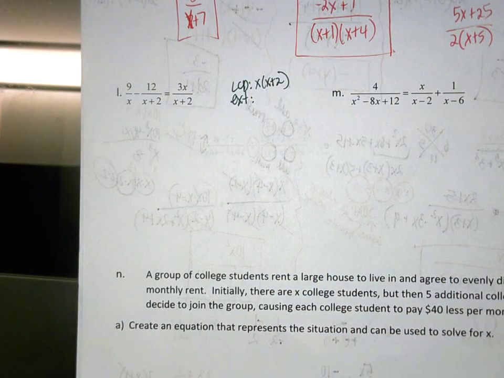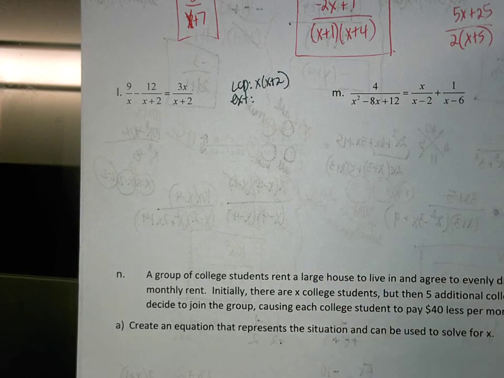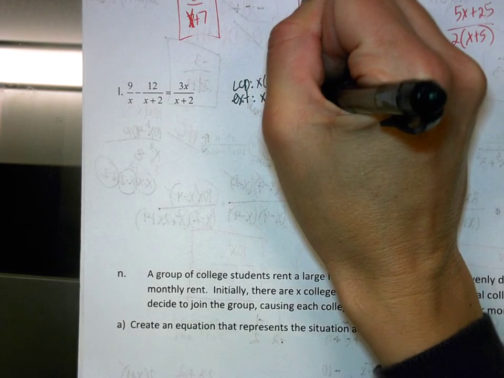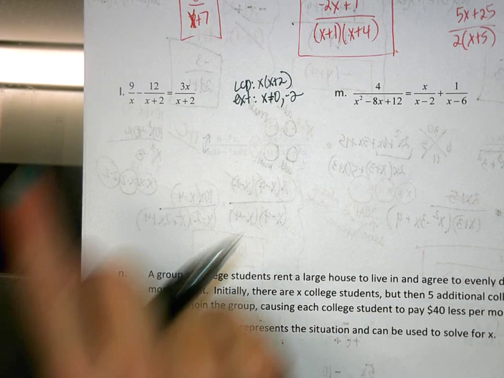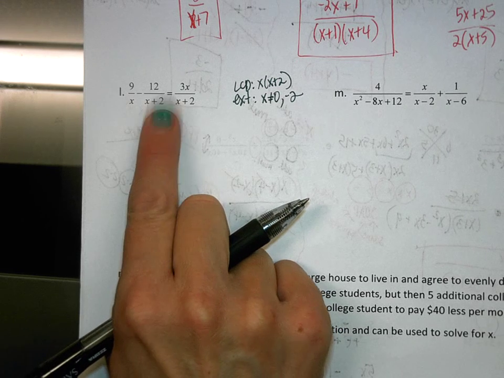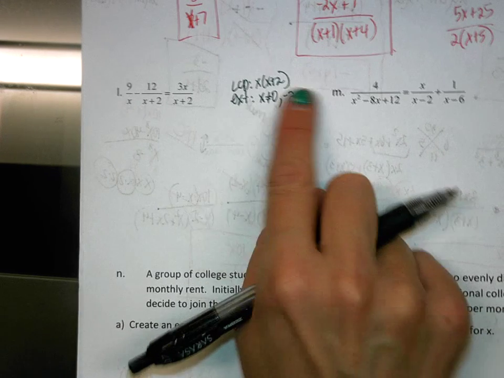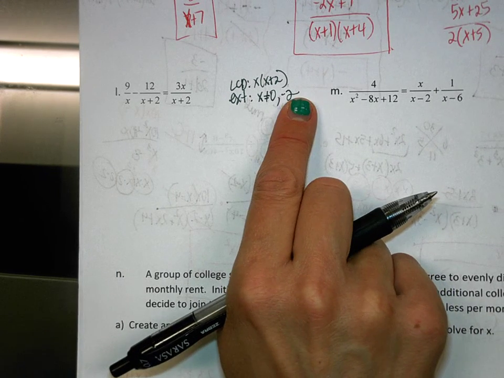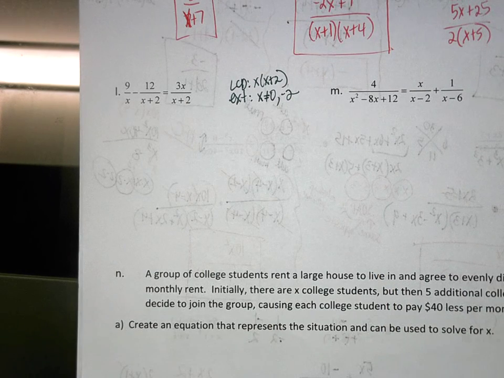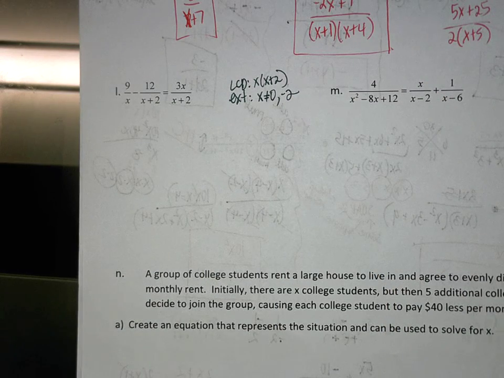And then what are my extraneous solutions? What can x not equal? 0, good. X cannot equal 0 or negative 2. And we get that from setting each of these denominators equal to 0. So this one is x equals 0. This one would be x equals negative 2. So if x equaled those values, it would make a 0 in the denominator, which is undefined. And so if my solutions are one of those two solutions, they don't work.